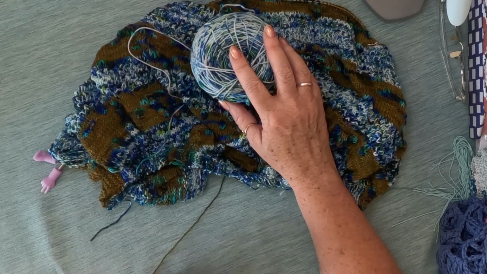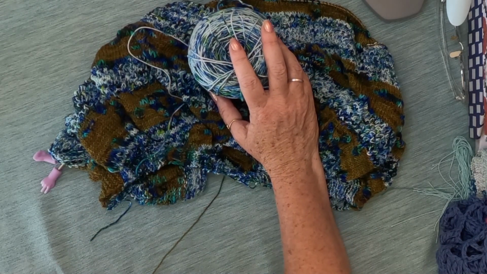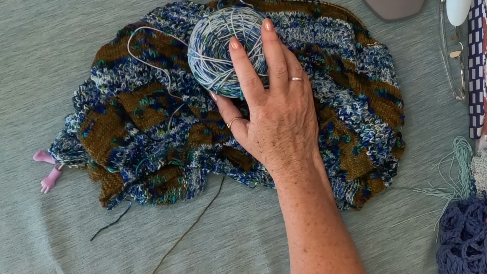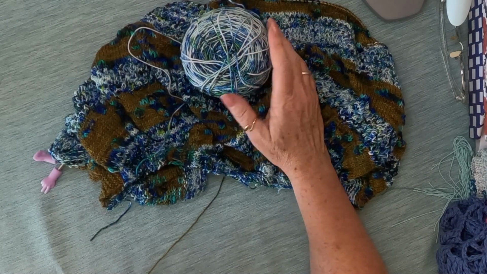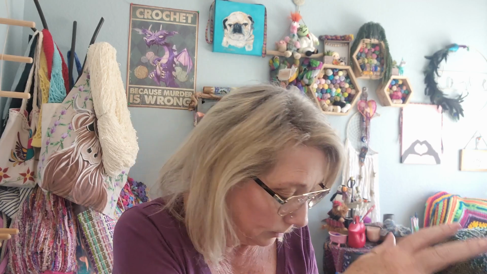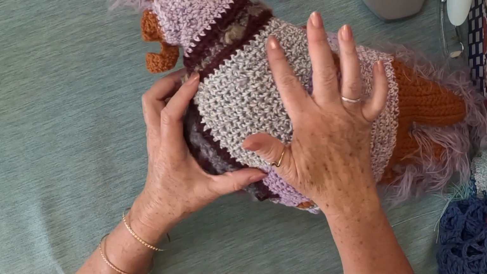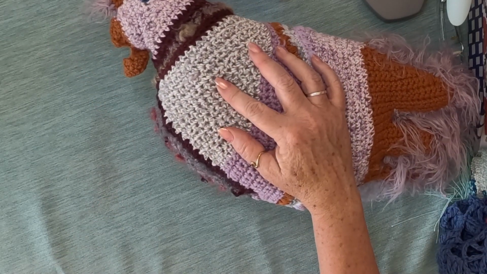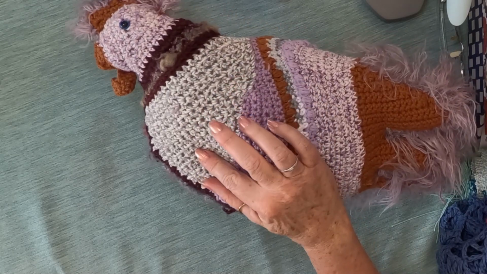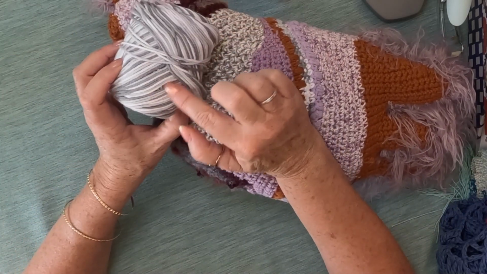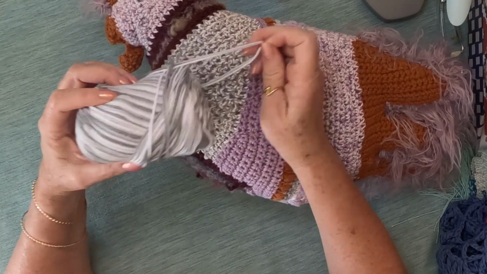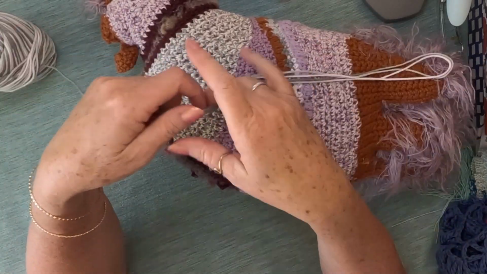Now, this is a variegated, but again, it is a speckled. Let me show you another example of a speckled yarn. My Henrietta chicken here is going to be my example. I recently made her, and I just used a bunch of scrap yarns. This gray right here is a long variegated. It's this yarn right here. You can see the color changes are variegated.